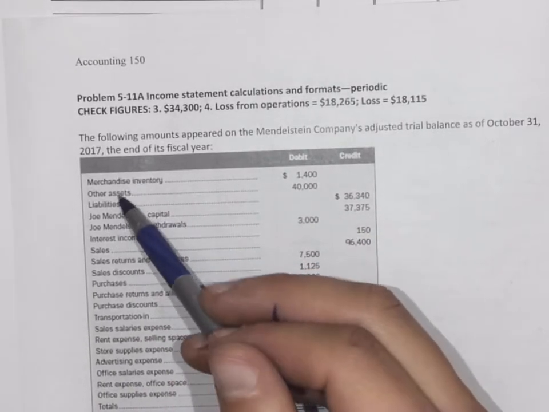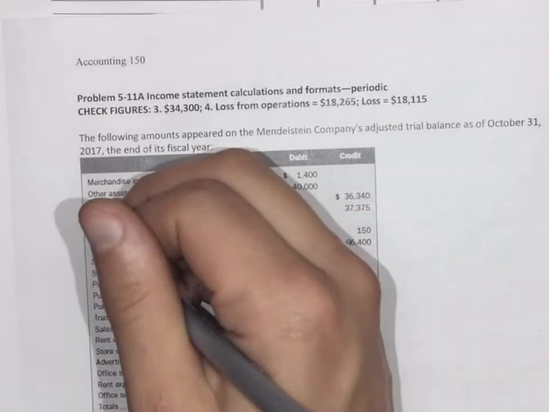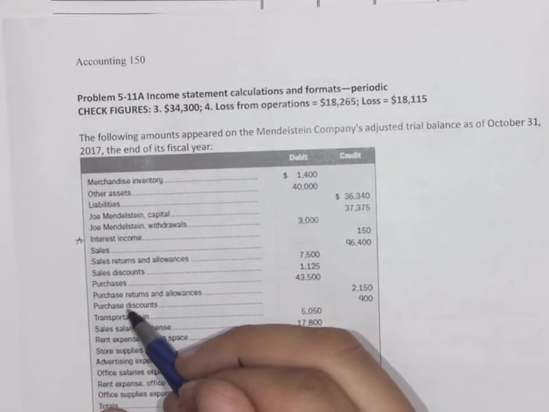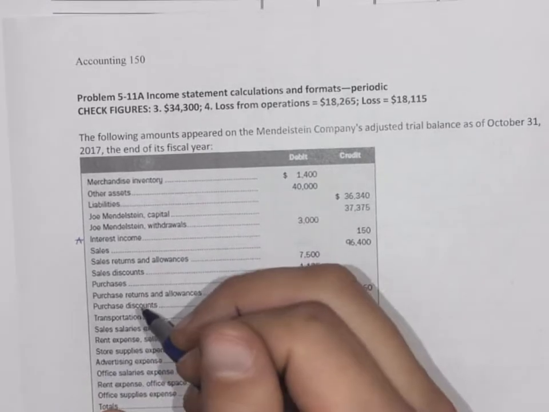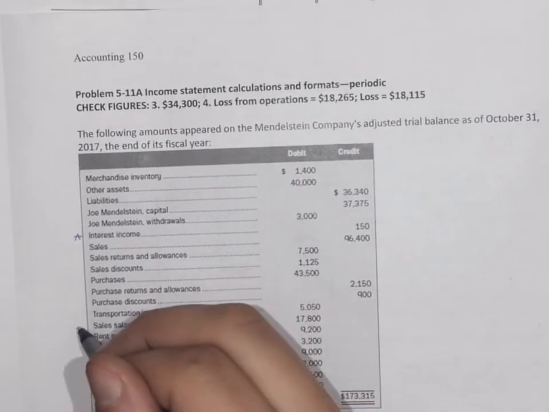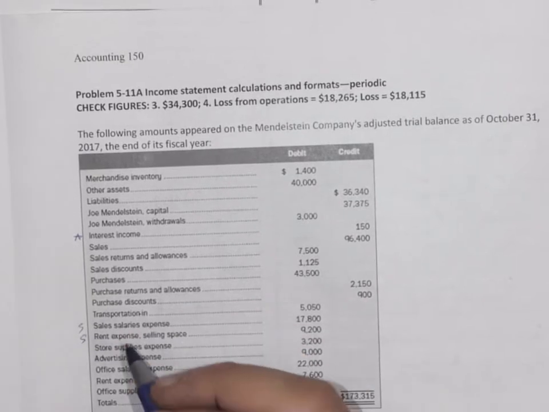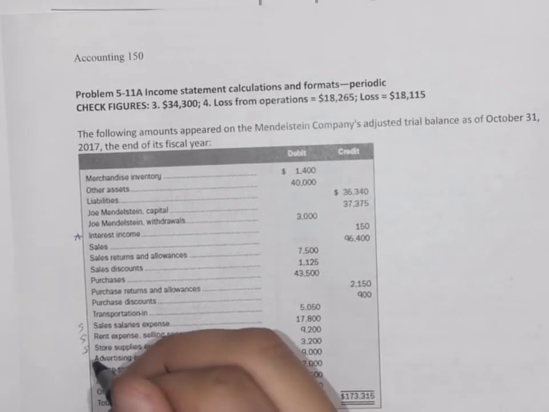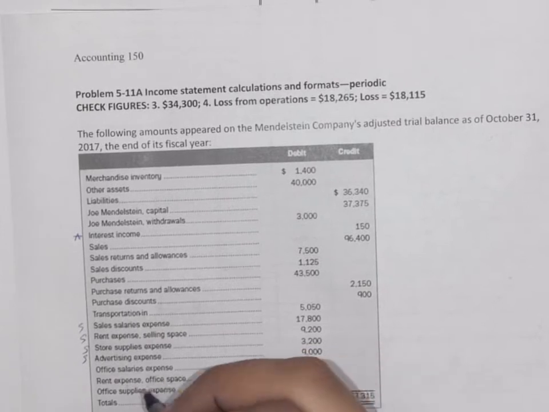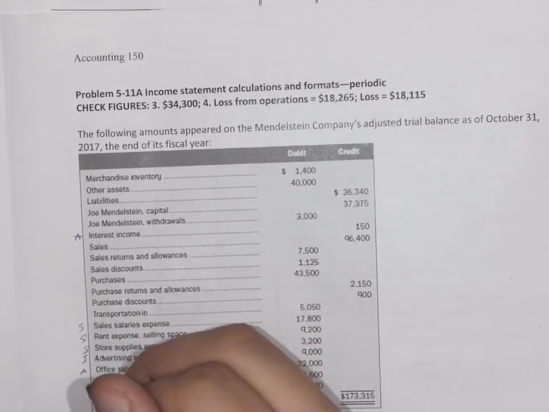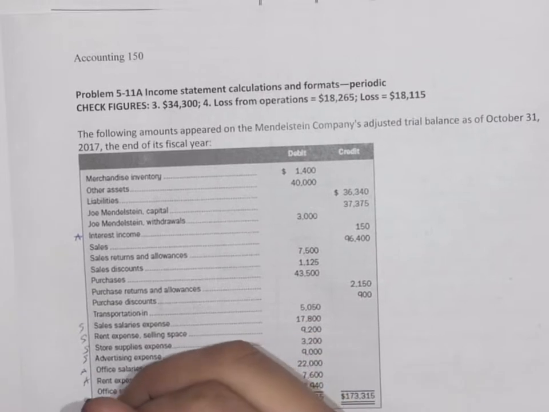We're only worried about, we have our sales salaries expenses. We have a selling space. We have store supplies, advertising. Office would be administrative. Office space would be administrative, and office supplies would be administrative.